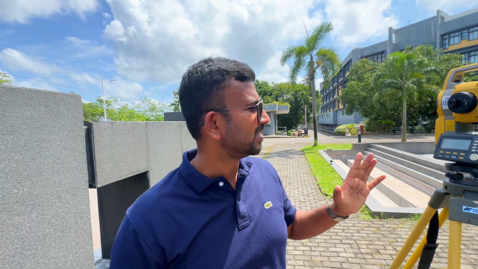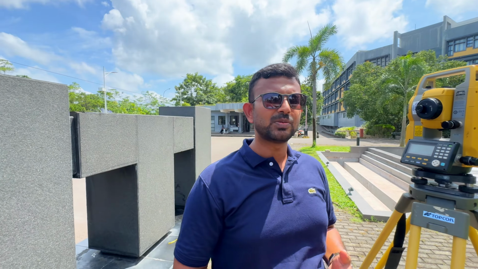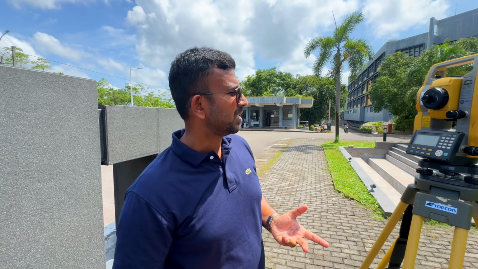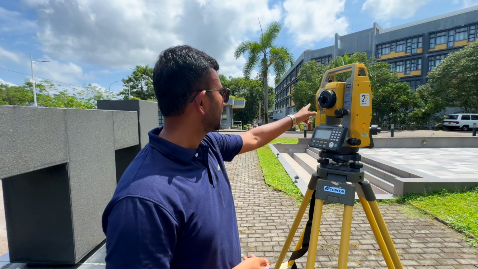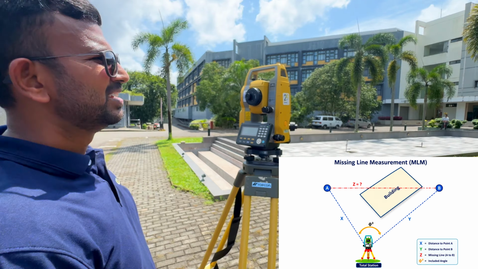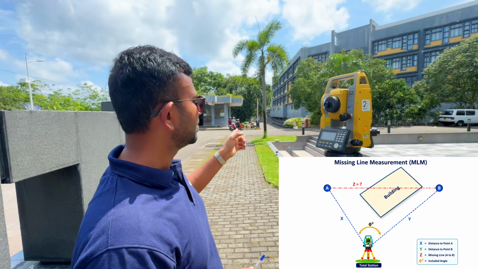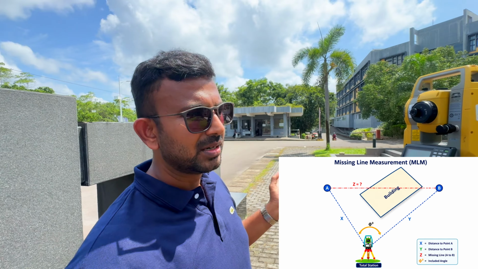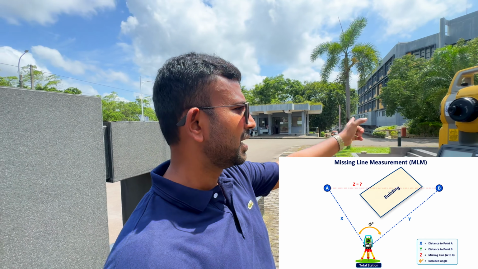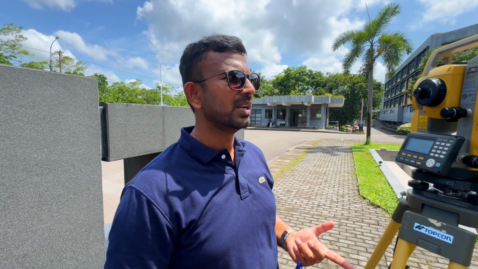Now you might have a big question, right? Why do we need to use a total station to find the distance between these 2 points? So it is a very difficult method, right? That's what may pop up into your mind. But let's assume there's a building between that point and this point. Then in that case we cannot use the tape through the building. In that case also the total station can give the distance between the point A and B easily using the missing line measure.